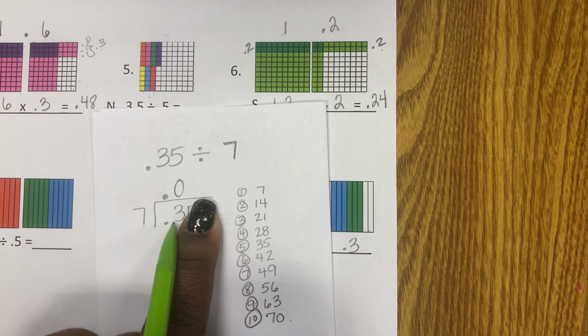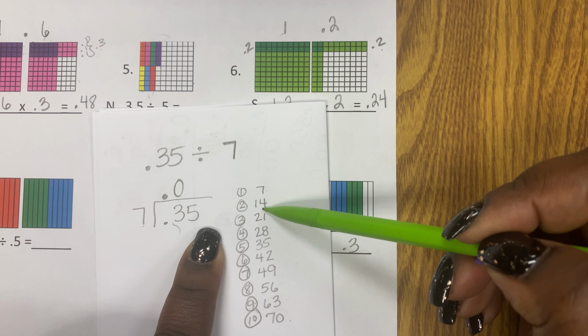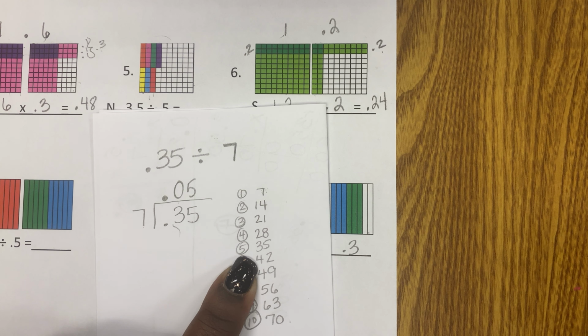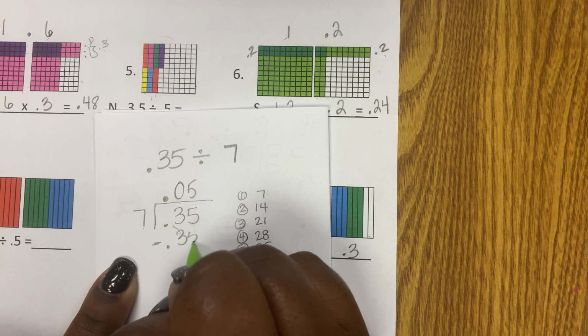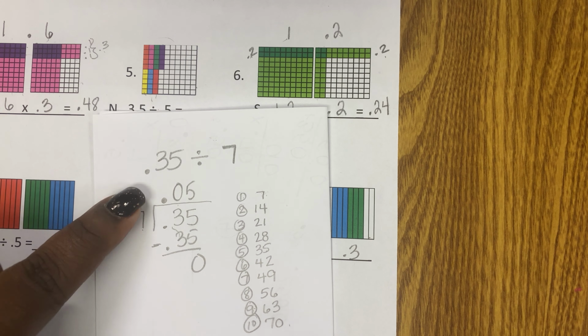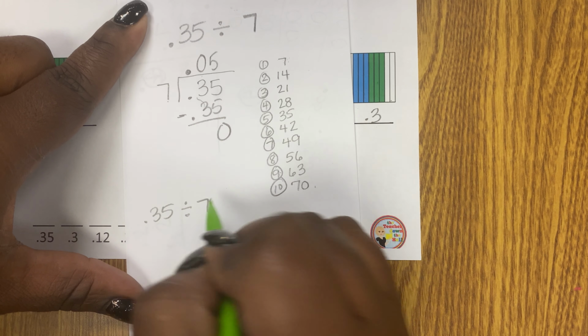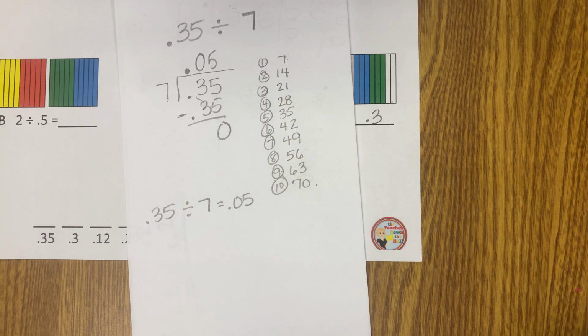So I'm going to take those 3/10 and I'm going to regroup them into hundredths. 3 dimes has the same value as 30 pennies. And then I already had 5 there. So now I have 35 pennies. Ooh, I could put 5 of those pennies, or those hundredths, into each group. Okay, and take away the 35 hundredths that I used. So that will give me 5 hundredths. Perfect. So that means 35 hundredths divided by 7 is equal to 5 hundredths.